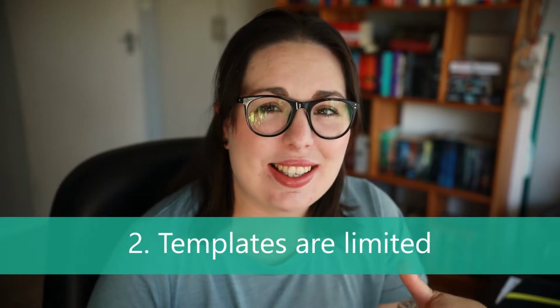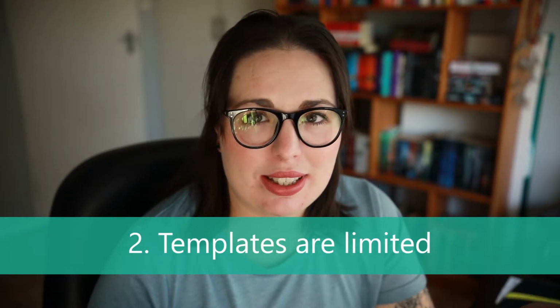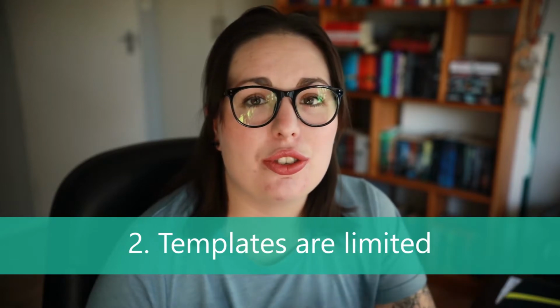Although it's a fantastic resource, one of the disadvantages is also that there's a limitation to the number of templates. Canva is working though on introducing more templates every month. Depending on how much content you actually want to post, if you're posting large quantities, that template limitation might be a problem at some point.